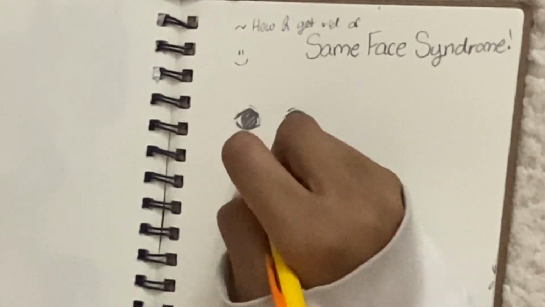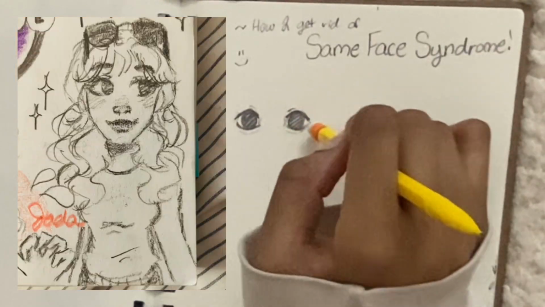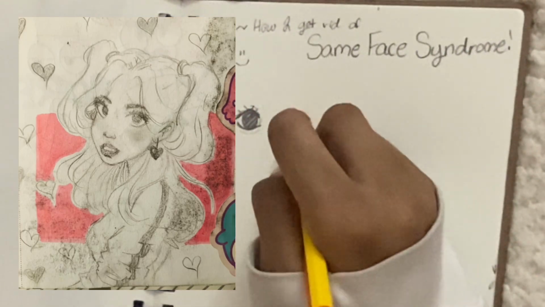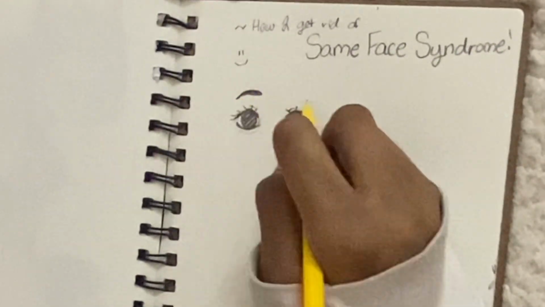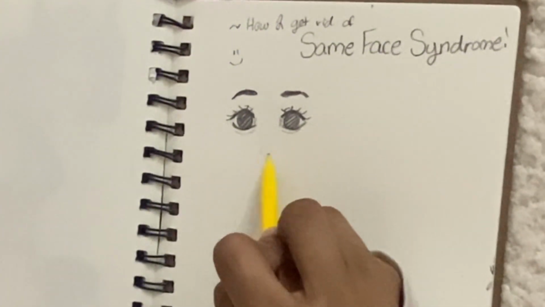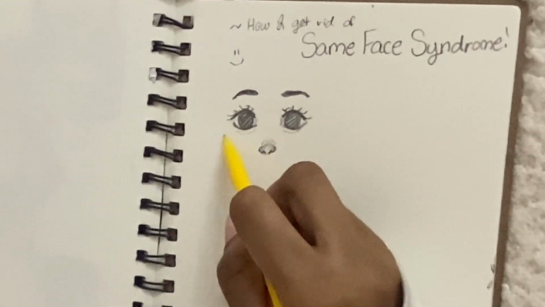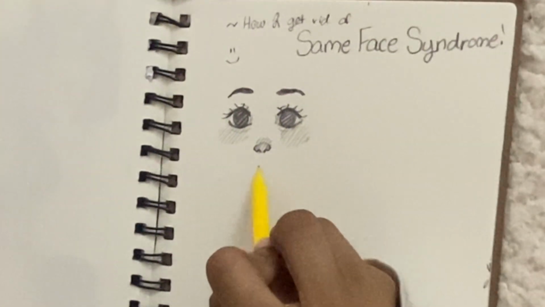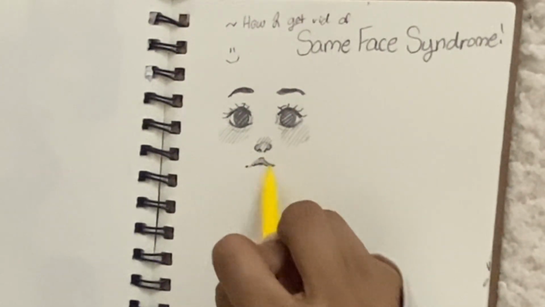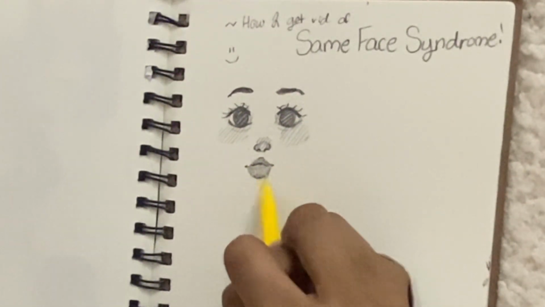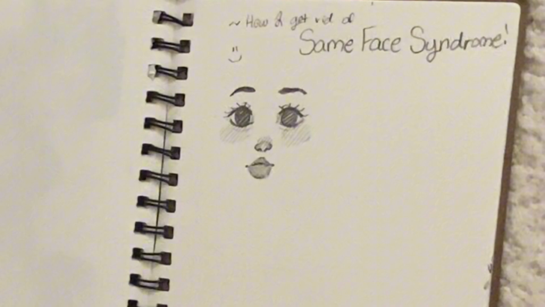You can really just tell what the character is like by looking through their eyes. At least I try to make that a rule for my characters, but usually if your characters have different eyes, it kind of resembles different personalities.